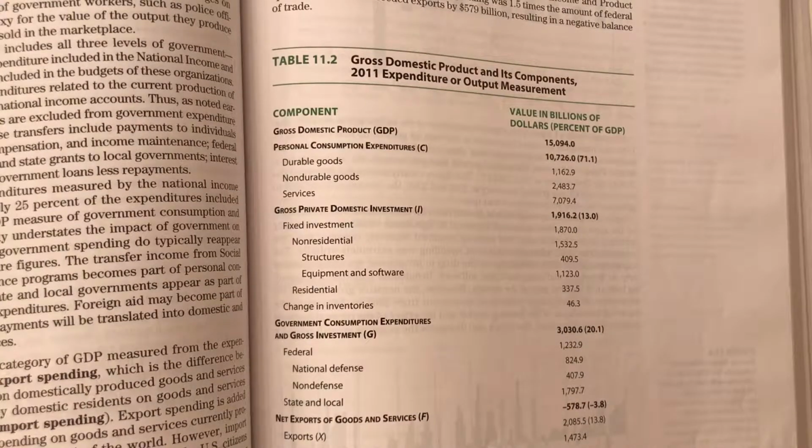Now keep in mind, we deduct depreciation from that, because anything we're replacing, which is represented by depreciation, is not growth in the economy. Only new spending gets counted. So gross private domestic investment, or corporate spending, is the next number, and it makes up about 13% of GDP as of 2011, and that's per the book.